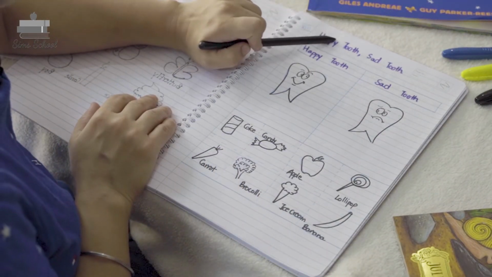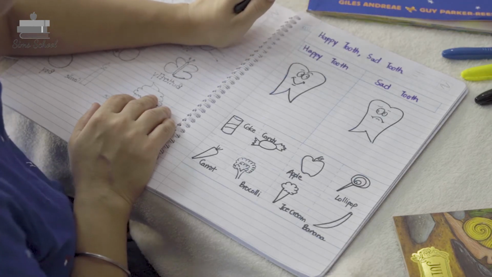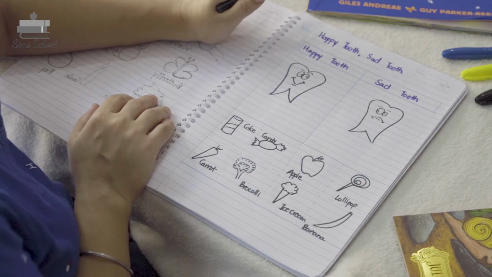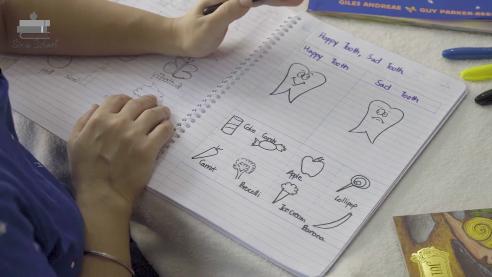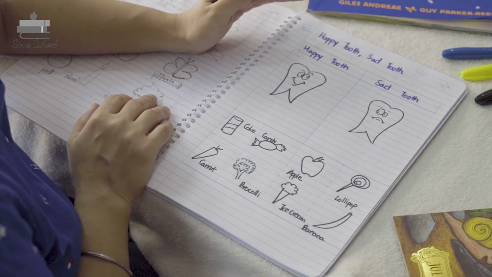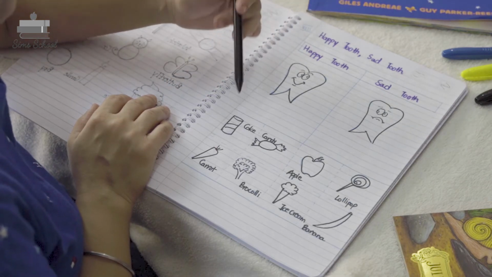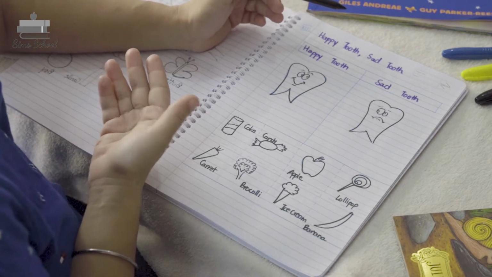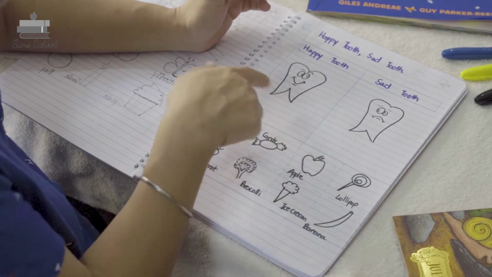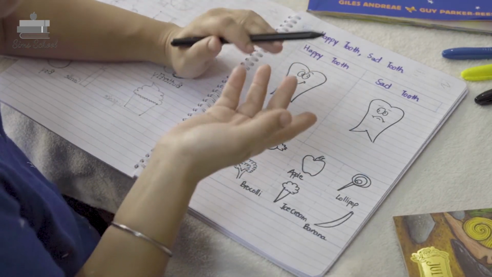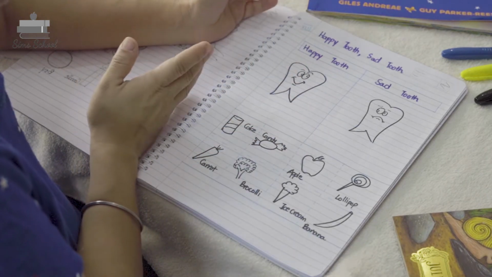Then the eighth one is the happy tooth, sad tooth. This is one of my favorite ones, to teach kids not only how to sort but also some very healthy habits. A lot of kids crave sugar a lot, and here is where you can teach them why you should not have sugar a lot, because this gives them a visual of how our teeth feel when we eat sugary things versus when we eat healthy things.